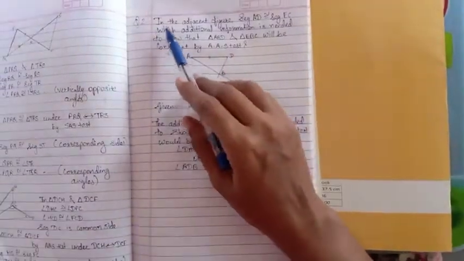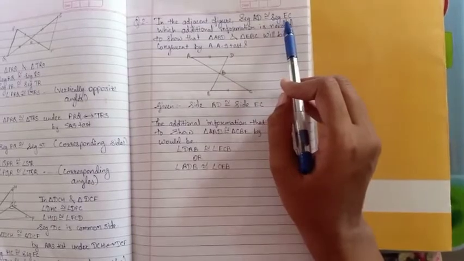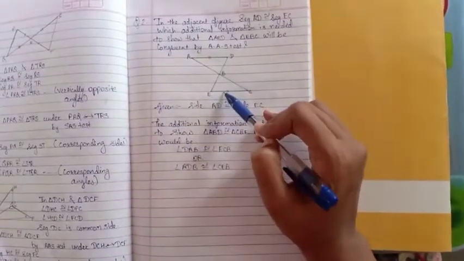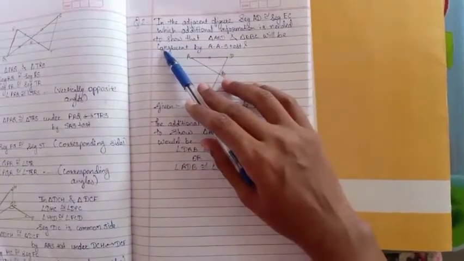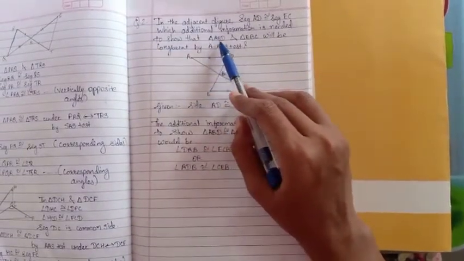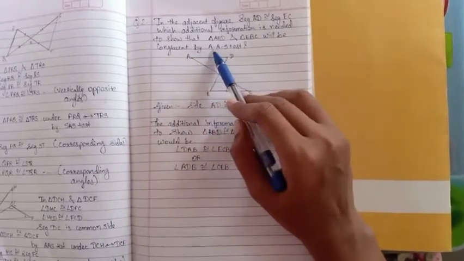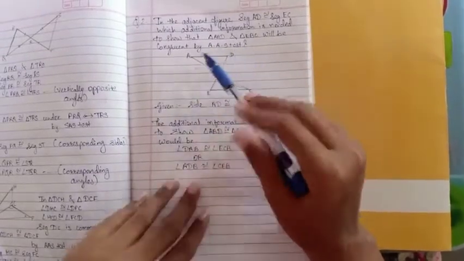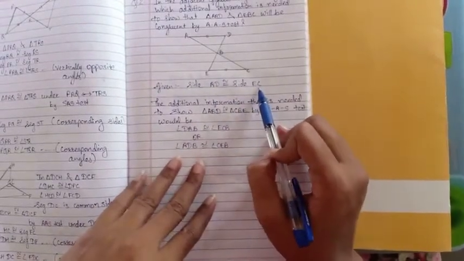Now question number 2. In the adjacent figure, segment AD is congruent with segment EC. Okay, this is given. Which additional information is needed to show that triangle ABD and triangle EBC will be congruent by AAS test? So what is given? Side AD is congruent with side EC.